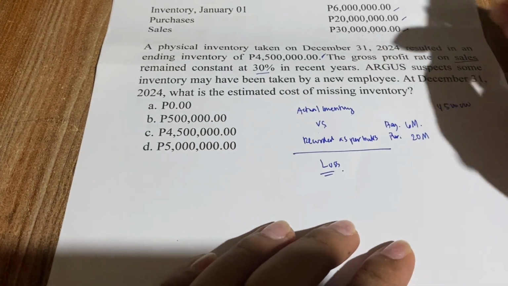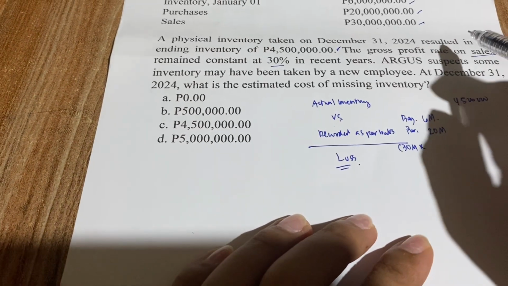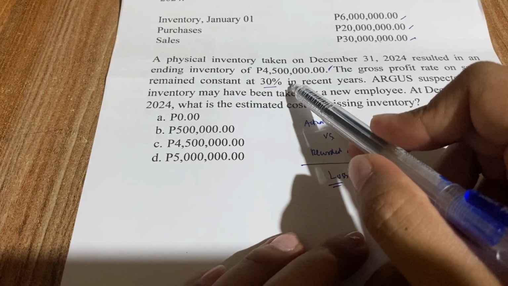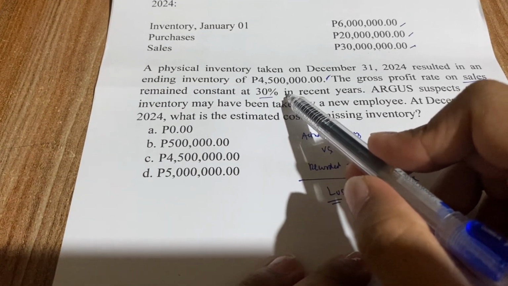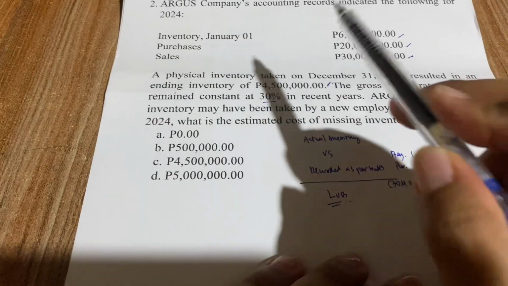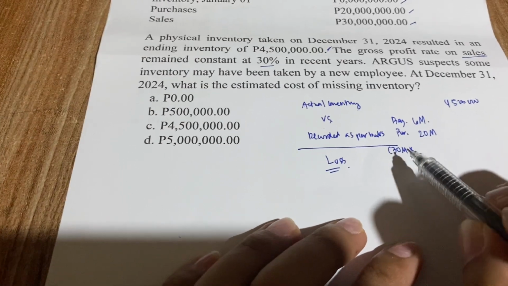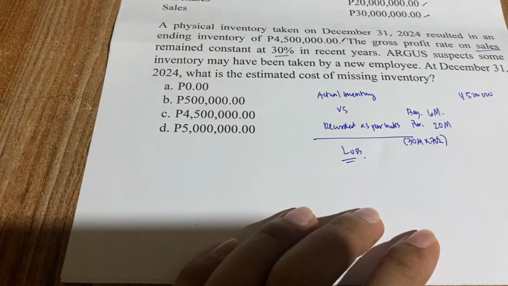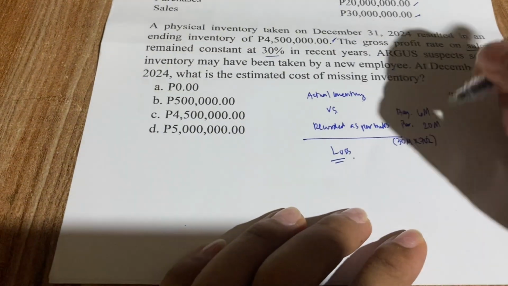So convert this at cost, so that is 30 million times yung gross profit rate niya is 30% and yung costing niya is based on sales. Yung pag-compute niya ng gross profit is based on sales. So if 30% ang gross profit, then ang 70% niyan ay cost. So sa 30 million na sales, 70% nun ay cost. So times 70%, so that would be 30 million times 0.7, so that is 21 million.